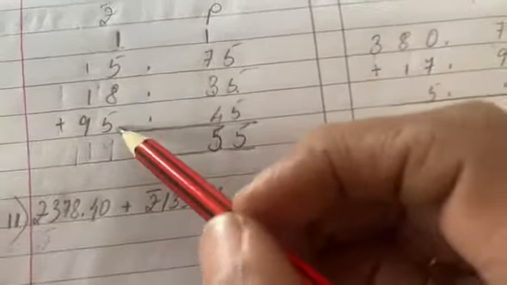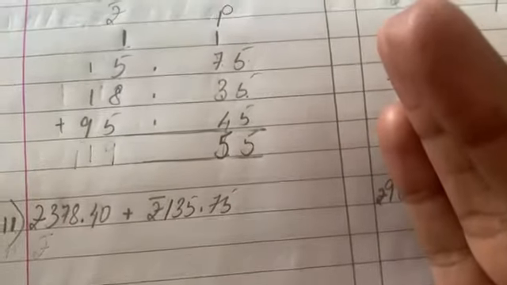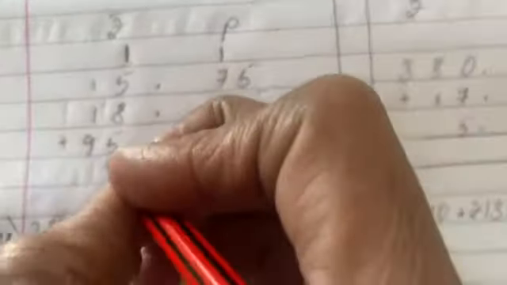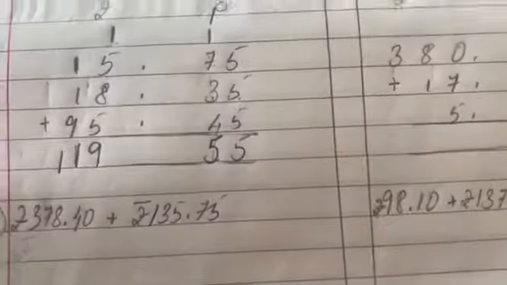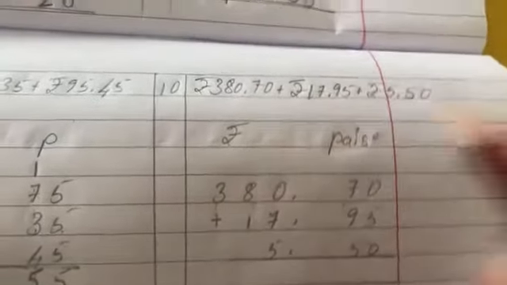Then 5 plus 1 is 6. 6 plus 8, 7, 8, 9, 10, 11, 12, 13, 14. 14 plus 5 is 19. So 9 stays down and 1 goes up. And 9, 10 and 11. So 119.55 is the answer.